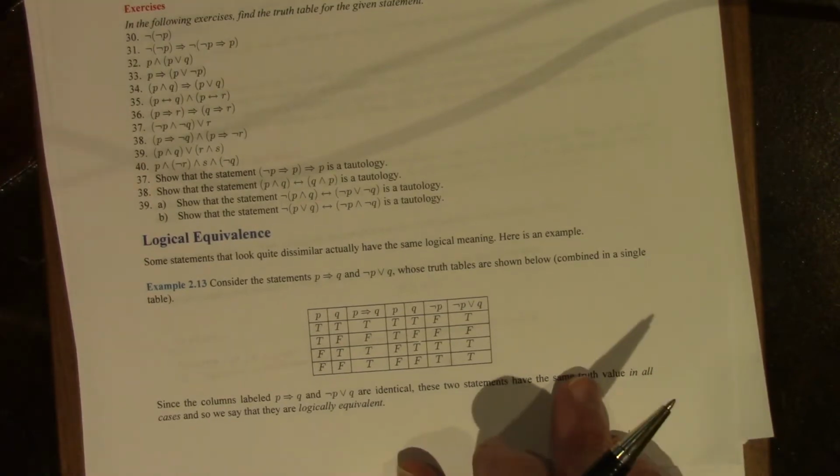In other words, these two statements have the same truth value in all cases. If one is true, the other is true. If one is false, the other is false.